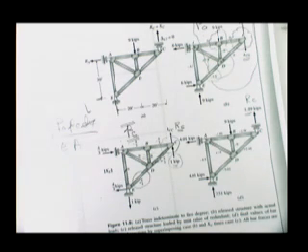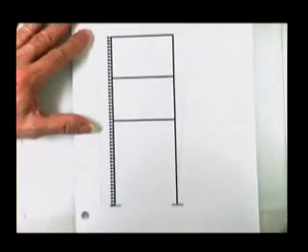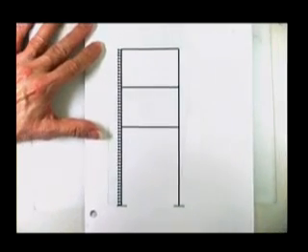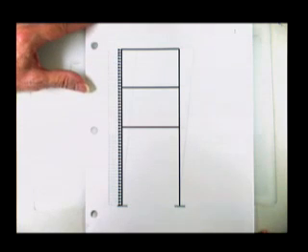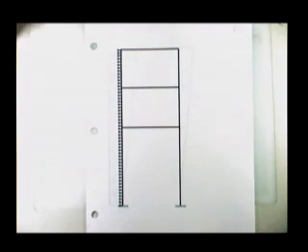All right. See how I'm going to get that whole thing on there at one time. Let's get into something that's got some meat to it. There's a 3-bay structure with a horizontal load on the side. It is statically indeterminate.